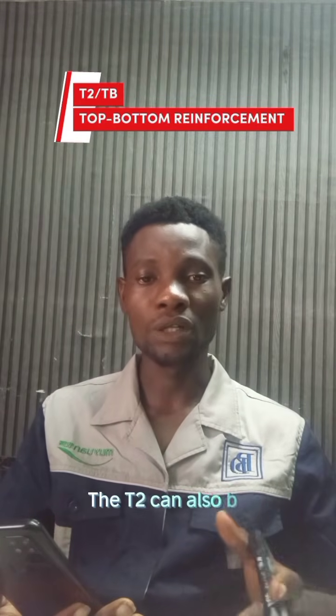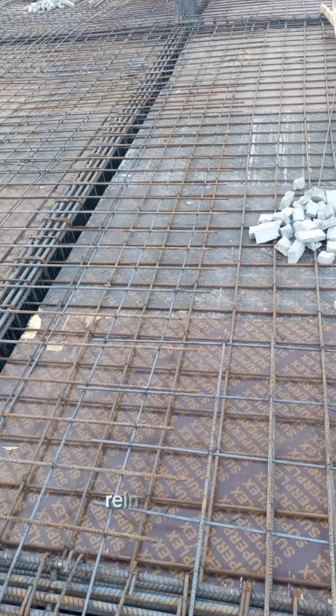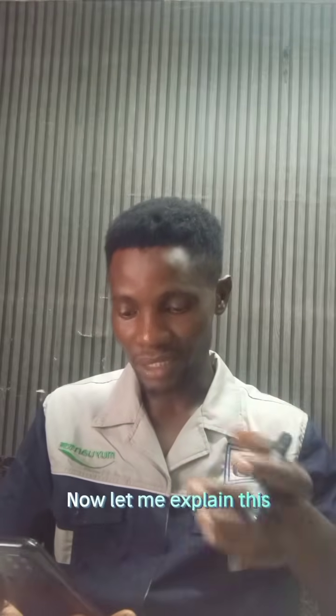The T2 can also be called the top bottom. That is TB. You can call it TB, T2, or top bottom. It is a distribution bar that distributes the T1. It is always at the bottom of the T1. Now let me explain this in a structural drawing.